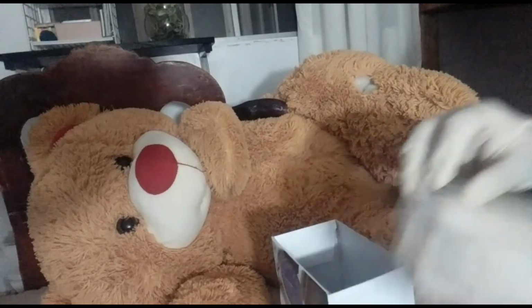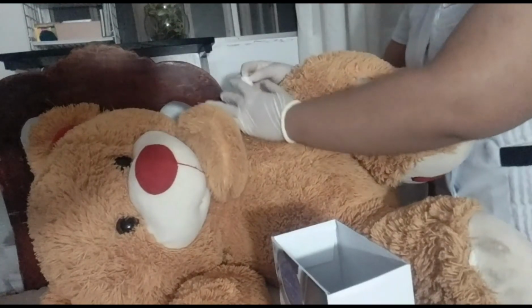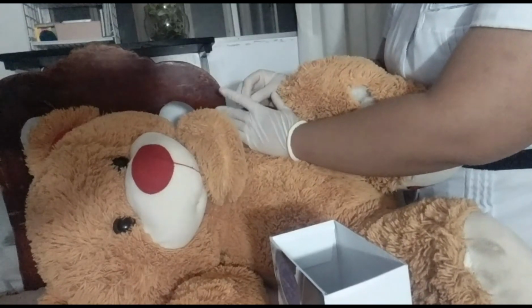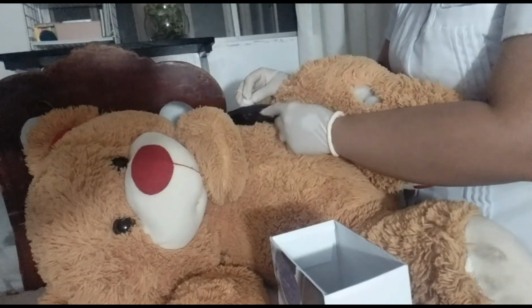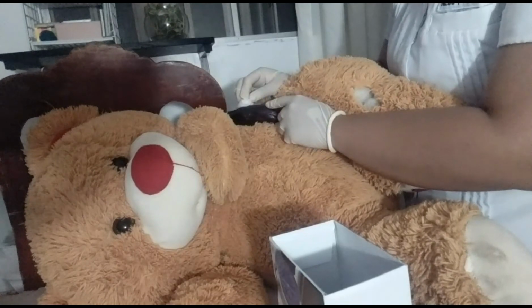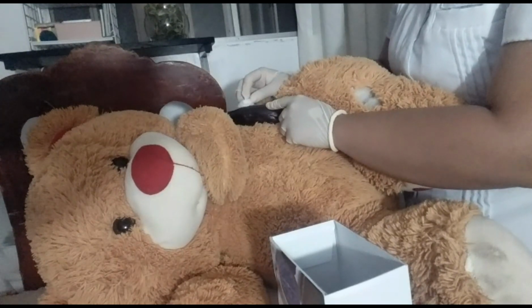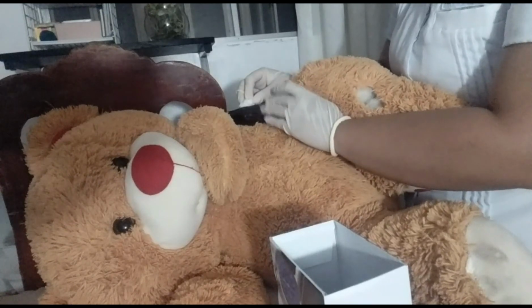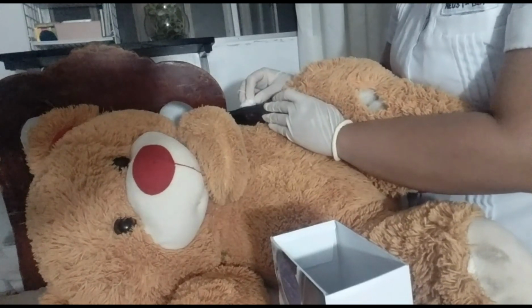I will apply gentle pressure at the site with a dry sponge or dry cotton ball, and I will ask the patient not to massage the area of the injection site.